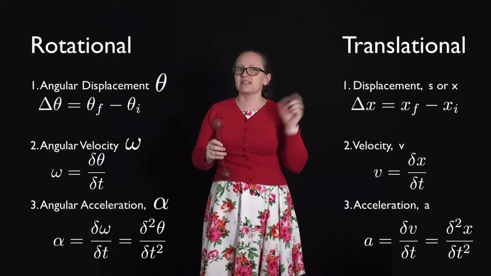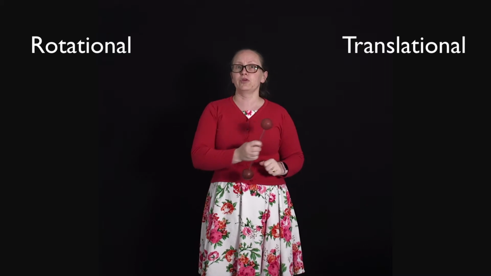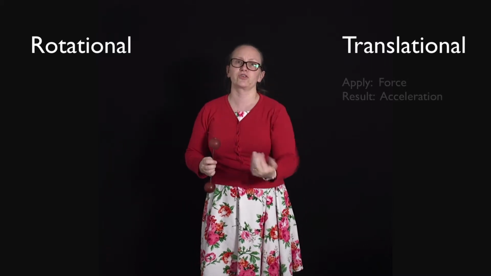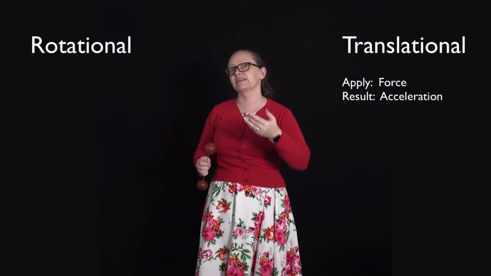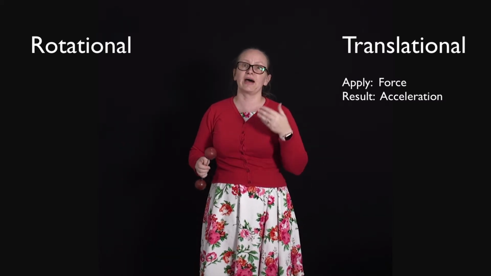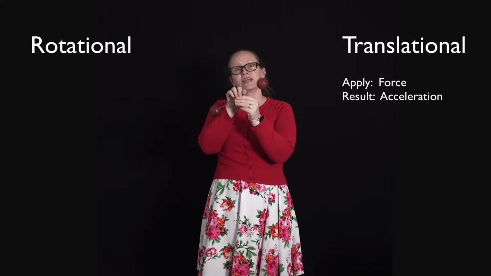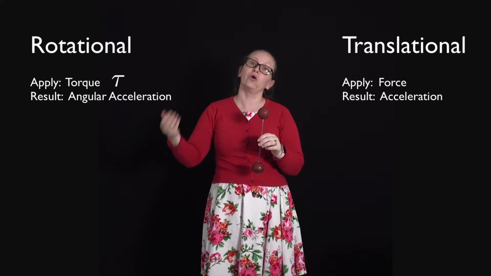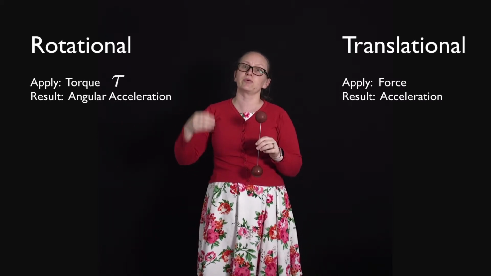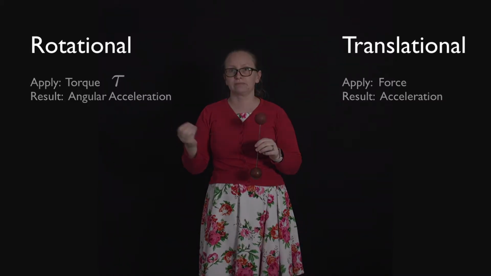Now, those ones are fairly straightforward and easy to see. Some of the quantities are a little bit harder to see. So to start something moving, we need to apply a force to it. That's what Newton's first law tells us. An object at rest will remain at rest unless acted upon by an unbalanced force. Now, if we want to get something turning, we need to apply a turning force to it, which is what's known as a torque. So torque is given the symbol tau, and it's analogous to force.